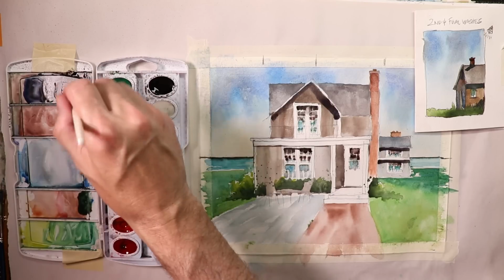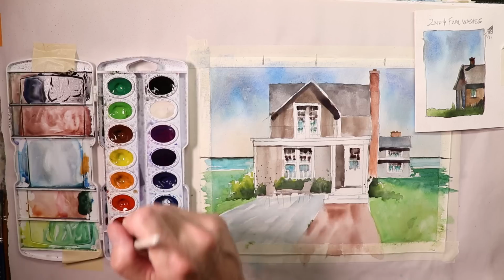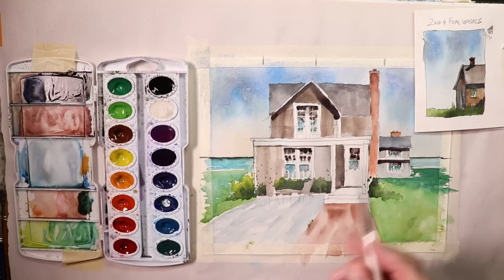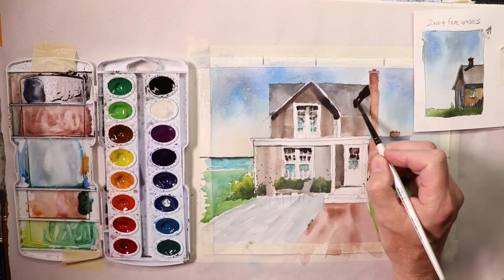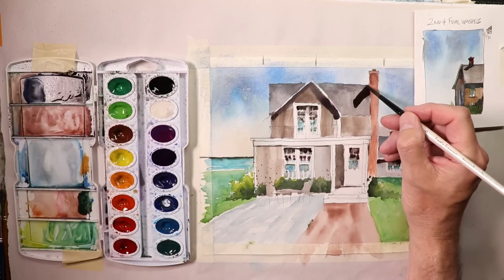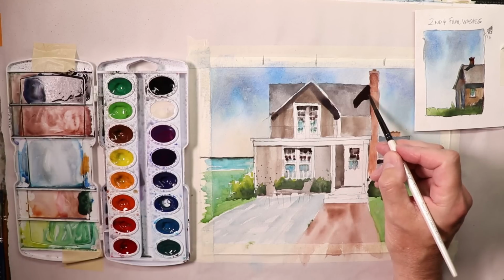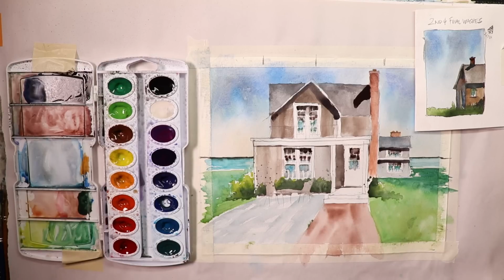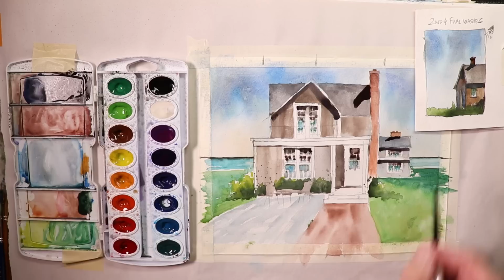So I'm going to add some red to that, to the black and the brown and the red. We'll add some red to that. Keep it a little bit warm. I'm going to add a little bit to this chimney here like this. And there's some shadow there, the chimney there.